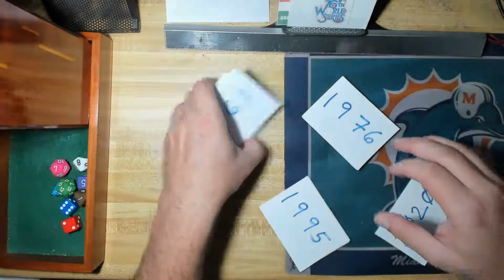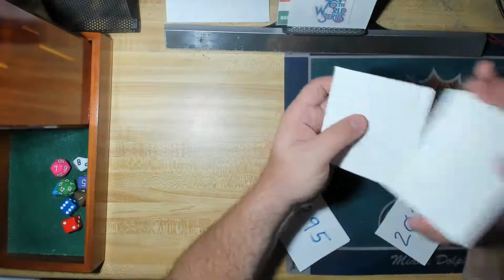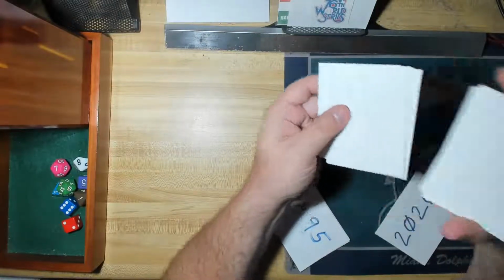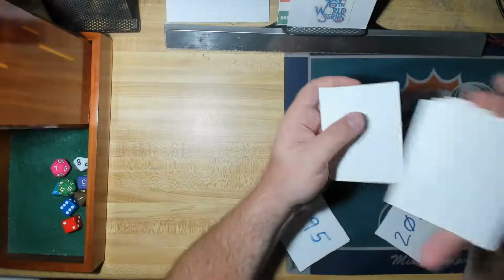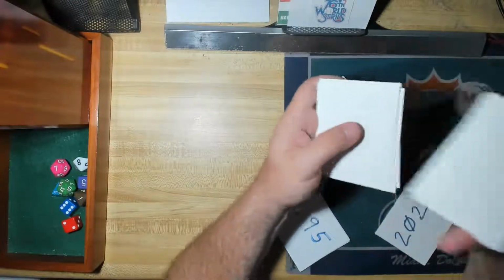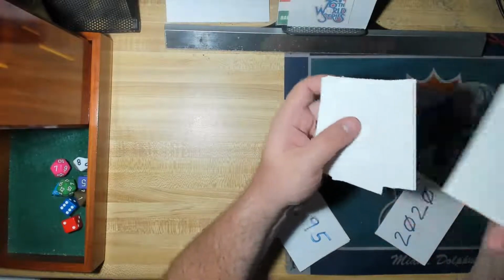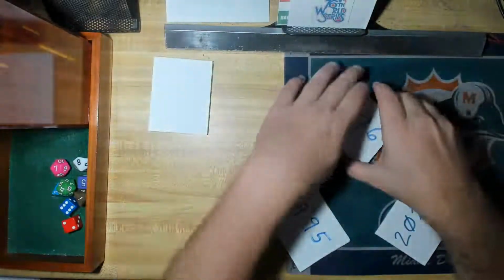The first thing we do is we shuffle. We shuffle the seasons here. This is the legendary pack. And the seasons are constantly shuffled throughout every dice roll. So the shuffle will never remain the same. It will always change. So here is the legendary pack.